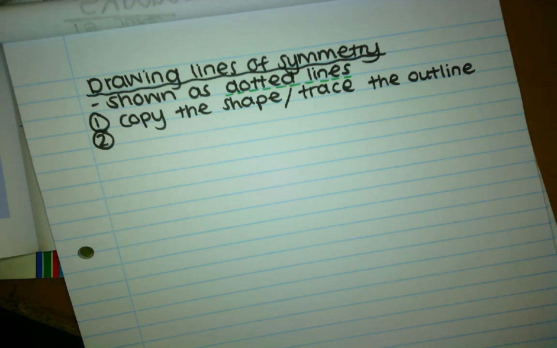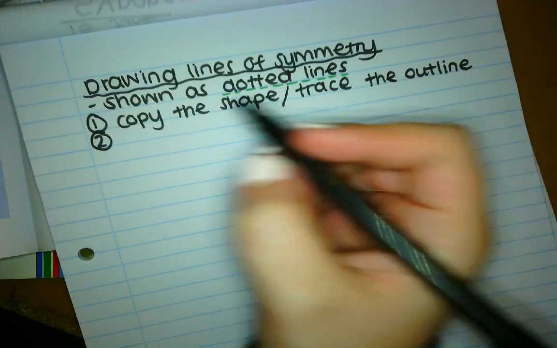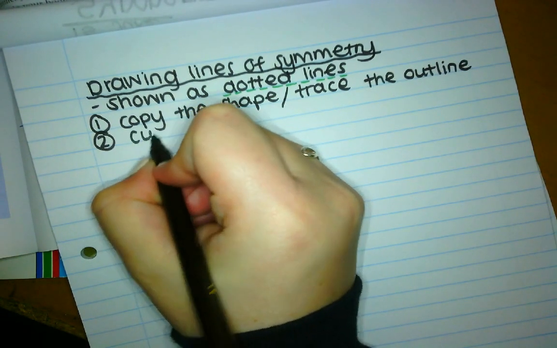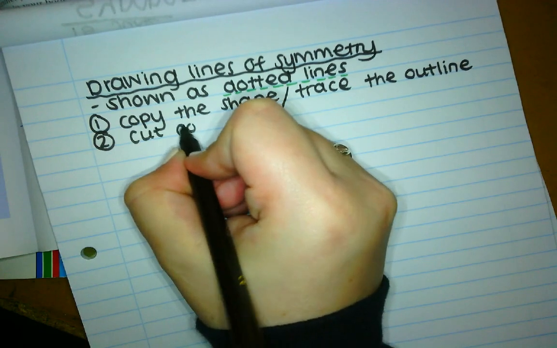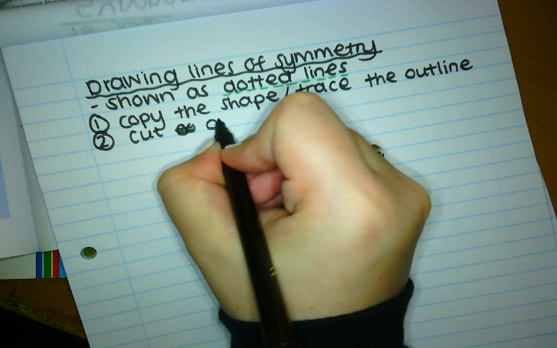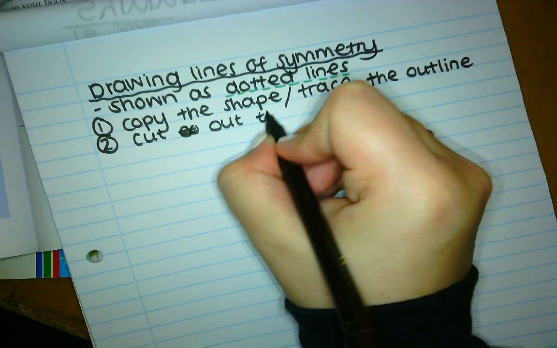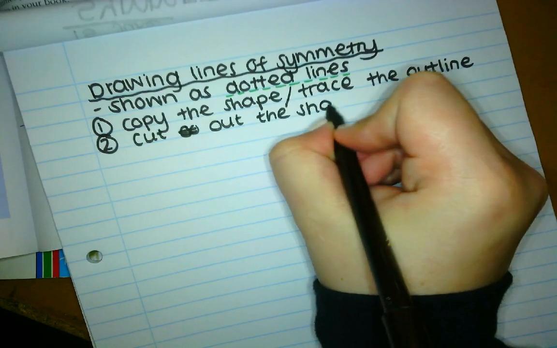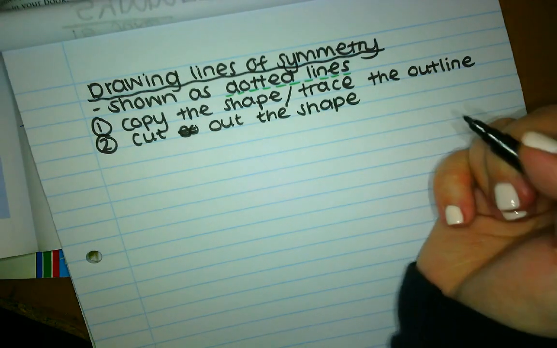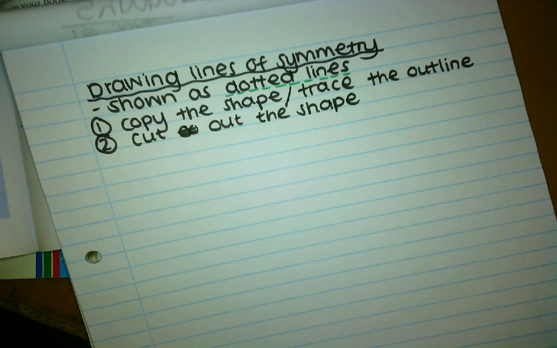So after that, they say to you that you should cut out the shape. So you draw the shape. Do you guys know what trace means? To trace something. Okay, so you either trace the outline of the shape, or otherwise you copy the shape.